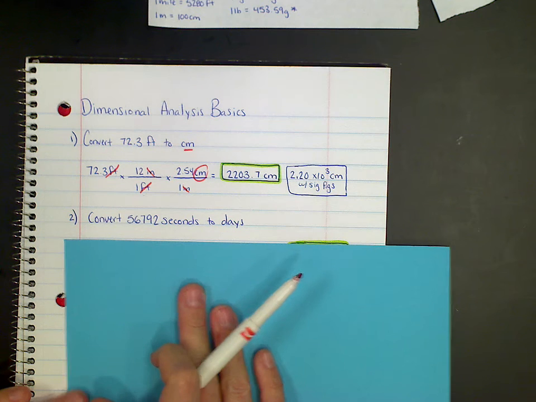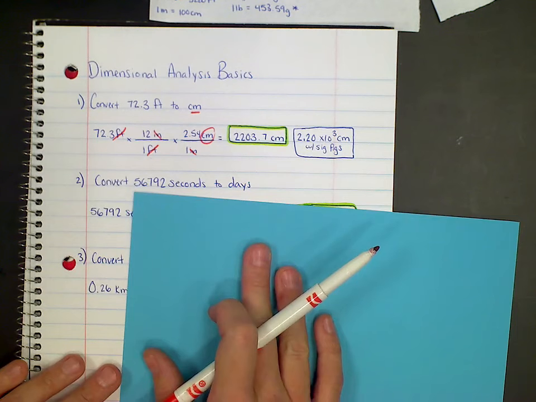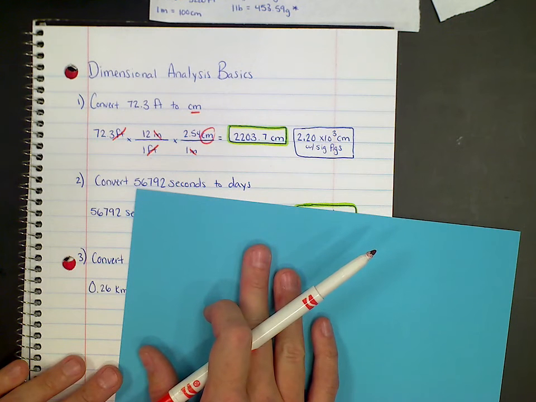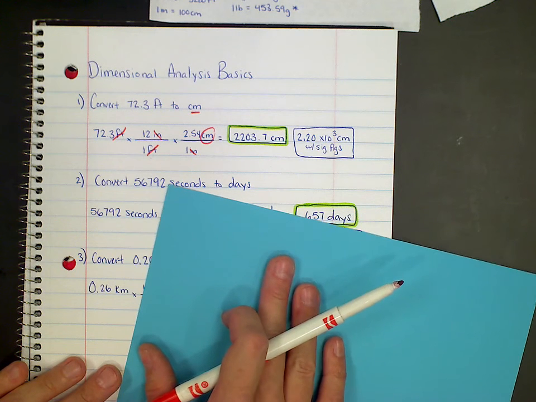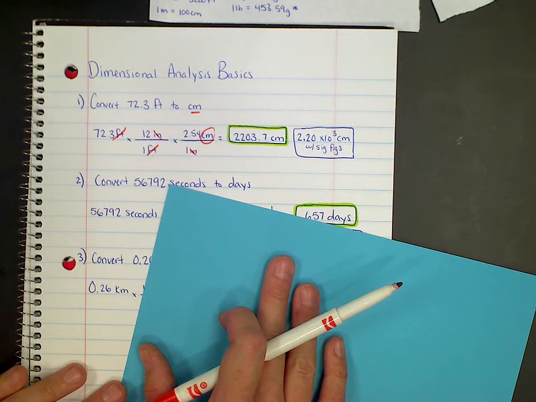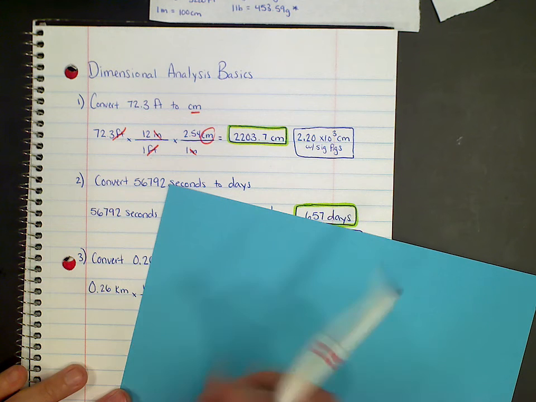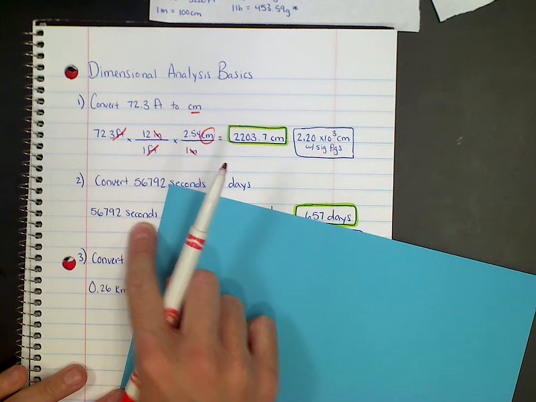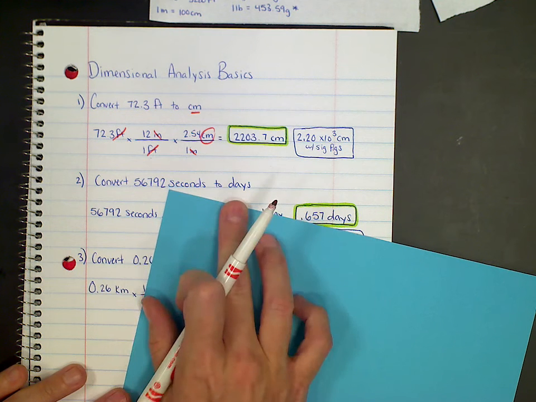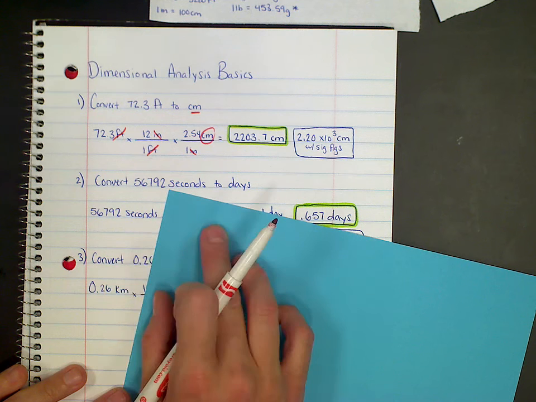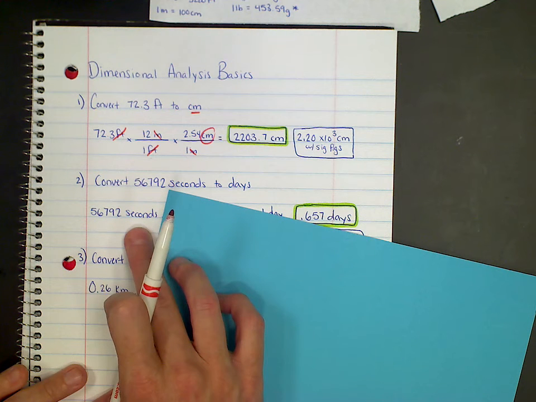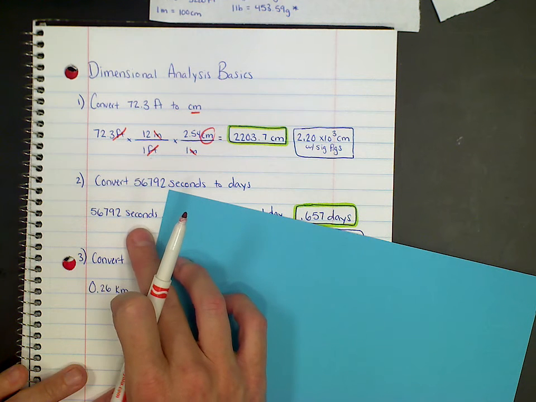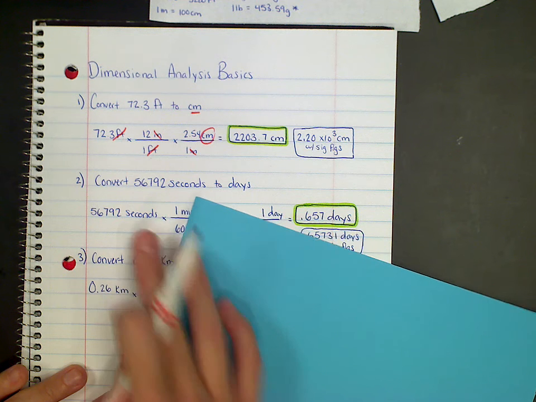So looking at what we started with, we have 56792 seconds, okay? If we don't know anything about how to start this, the one thing that we know for sure is that our conversion is going to have seconds on the bottom, okay? And if we're trying to get to days, we want to use a conversion that gets us to a larger unit. So the next bigger thing after seconds is minutes. So we can turn this into minutes, seconds to minutes.